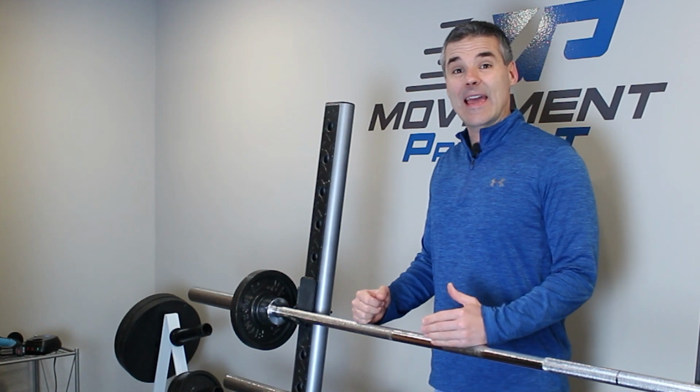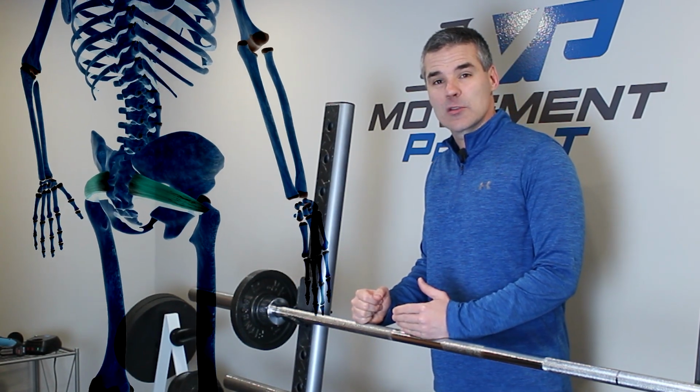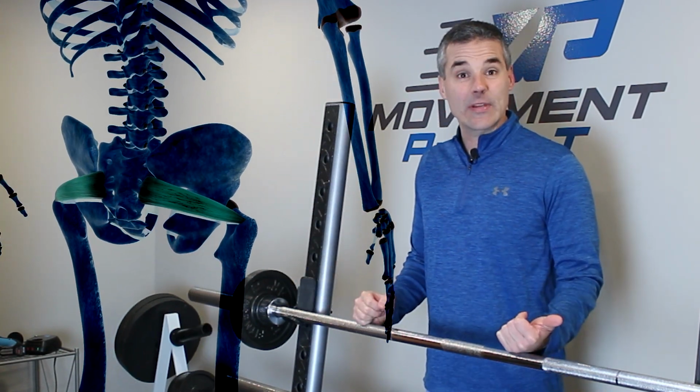Let's get into the piriformis muscle. The piriformis is an external rotator of the hip. So why on earth do we externally rotate it when we're trying to stretch it? Once our hip passes about 60 degrees, that piriformis muscle changes from an external rotator to an internal rotator. This is what allows us to stretch the muscle when our hip is flexed up to that 80 to 90 degree position and we externally rotate the hip.